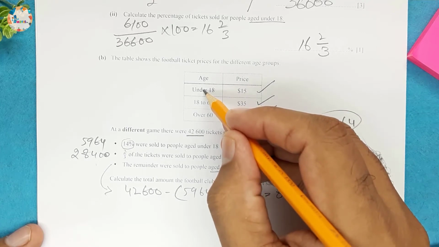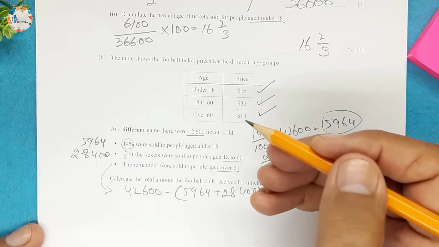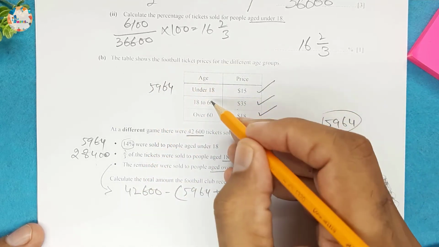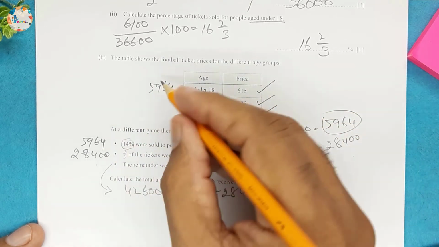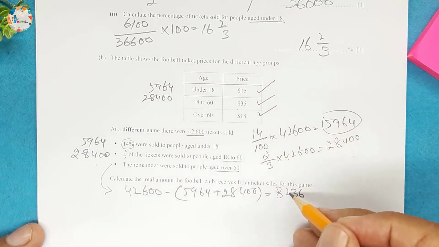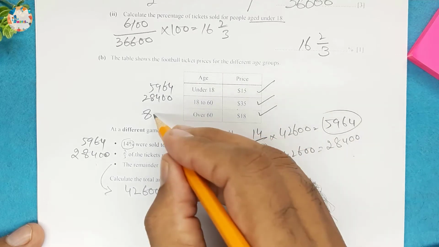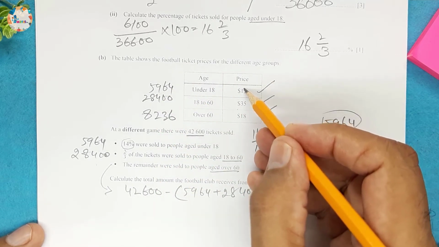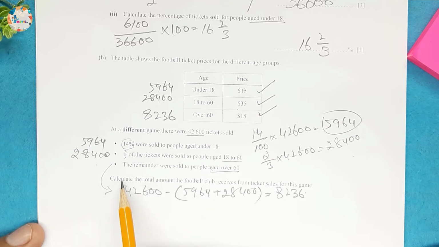For under 18 we got 5964, for 18 to 60 we got 28400, and for over 60 we got 8236. Now we multiply these with the prices to get the total amount.